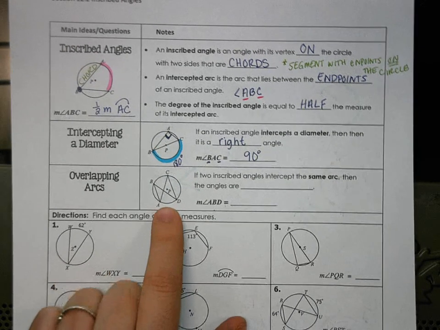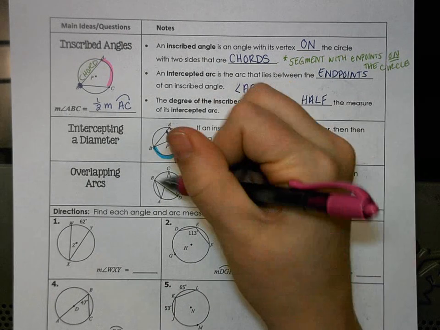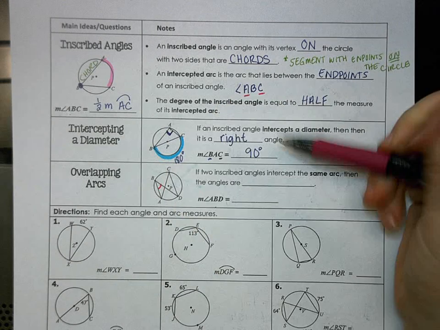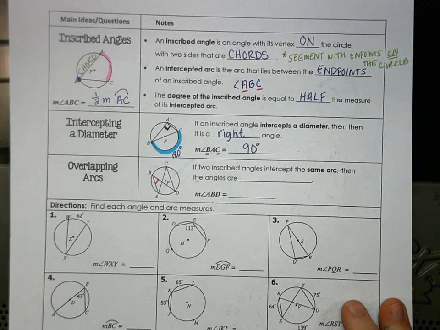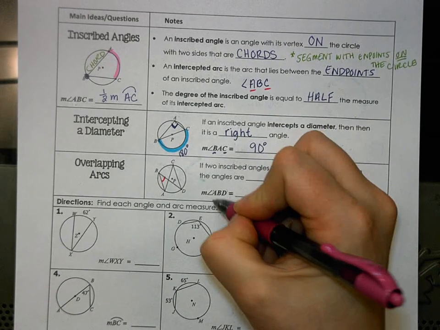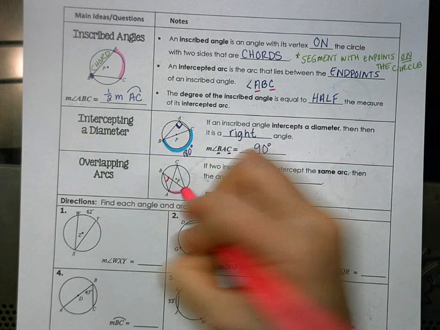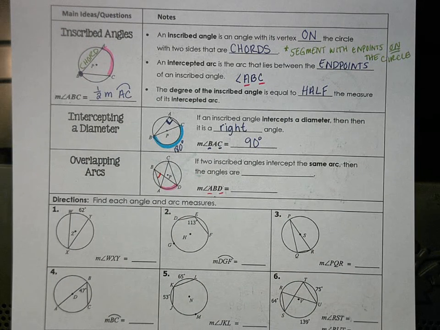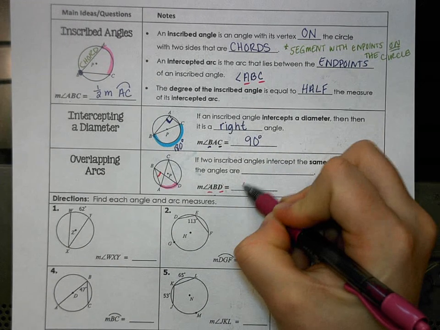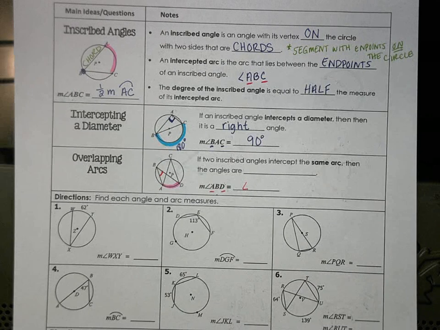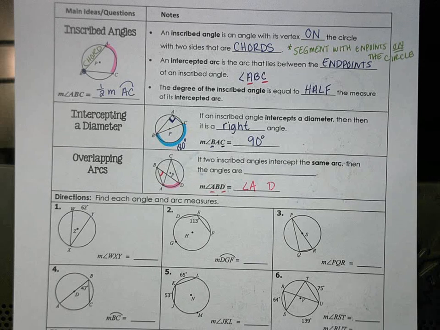Another special case is this next one. Okay, so it's talking about angle ABD here. What are the endpoints of ABD? A and D. So we're talking about arc AD. What other angle has A and D as the endpoints?